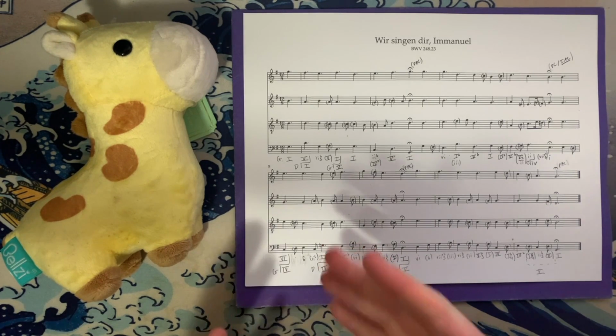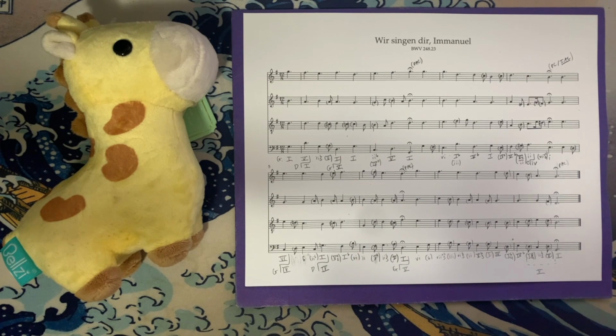Other than that, we're in 12/8. That's pretty interesting. And for all other intents and purposes, this chorale's fairly straightforward.